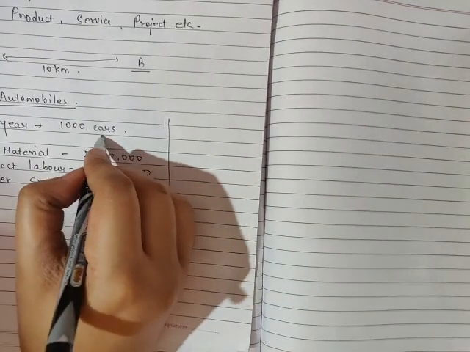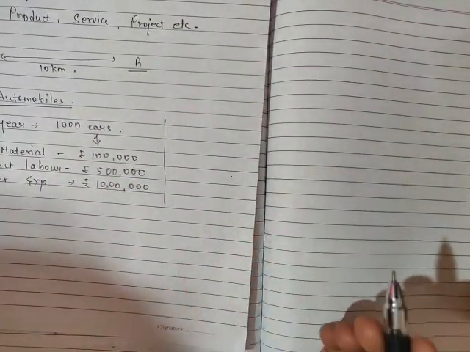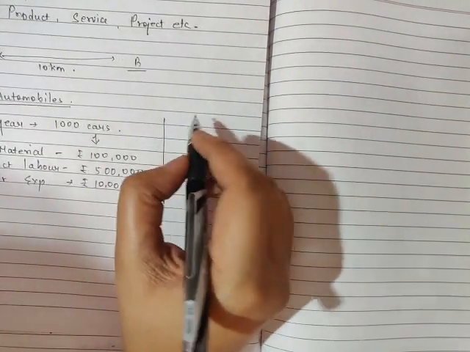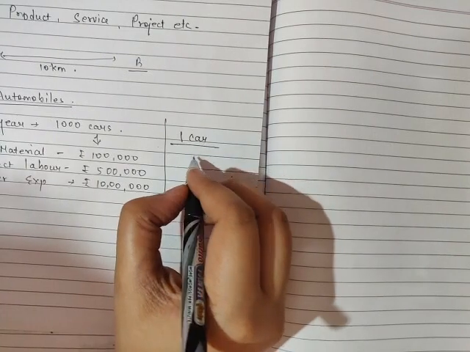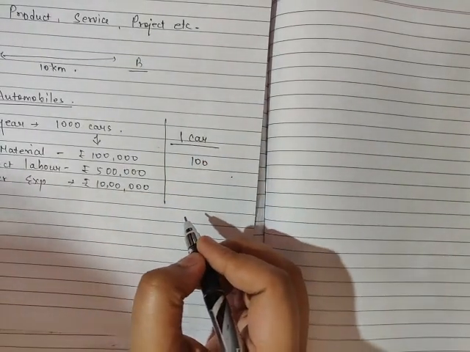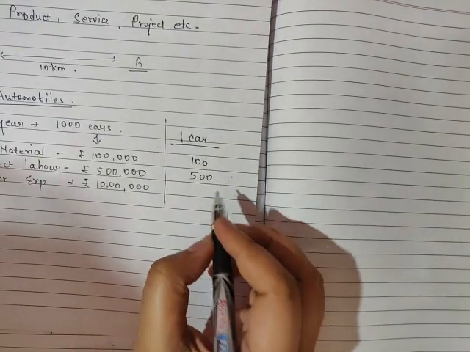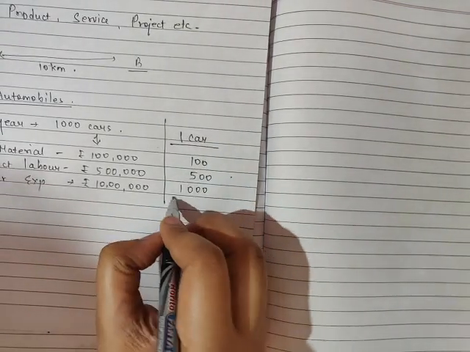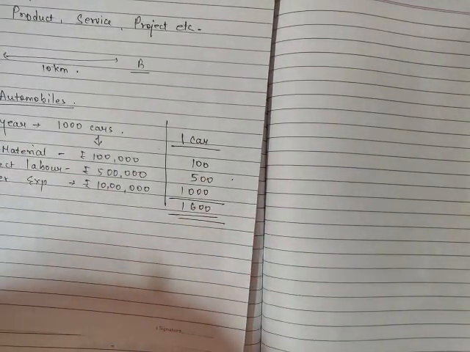So this is for 1,000 cars. So we generally express if we want to calculate कि एक कार का cost कितना हुआ. So the direct material cost for one car is 100 rupees. Direct labor is 500 rupees and other expenses is 1000, giving us 1600 rupees.